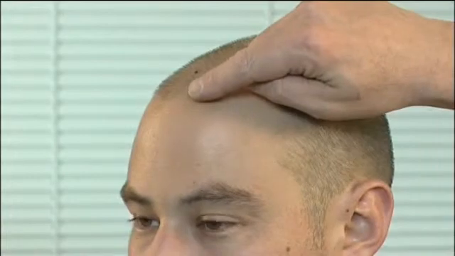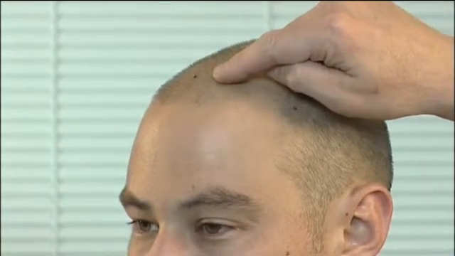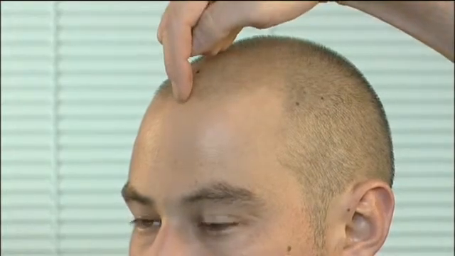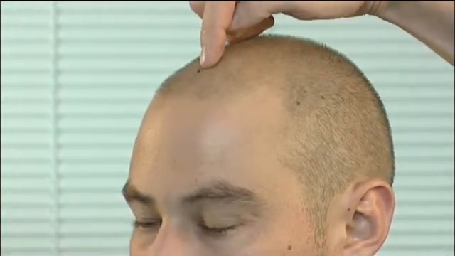Du23 is located on the anterior midline, 1 cun posterior to the anterior hairline. We take the distance between the centre of the glabella and the anterior hairline as being 3 cun. So divide this into 3 to get your 1 cun to move back to locate Du23.